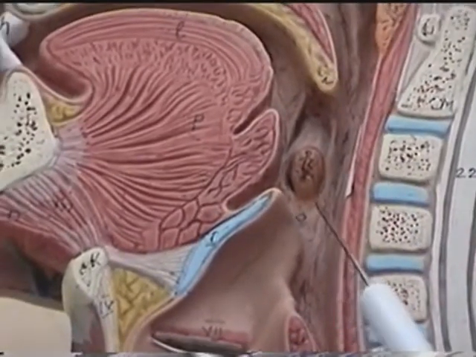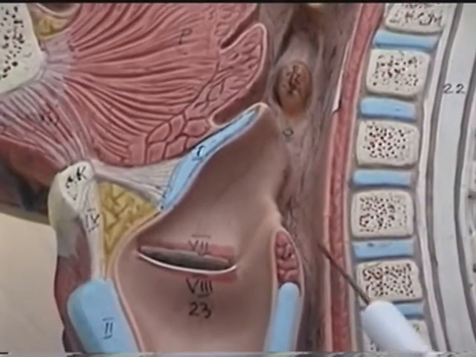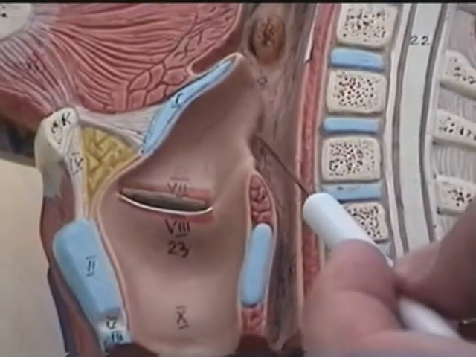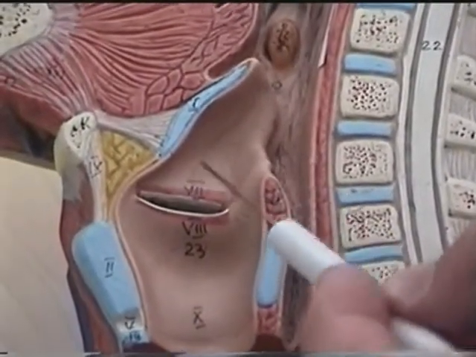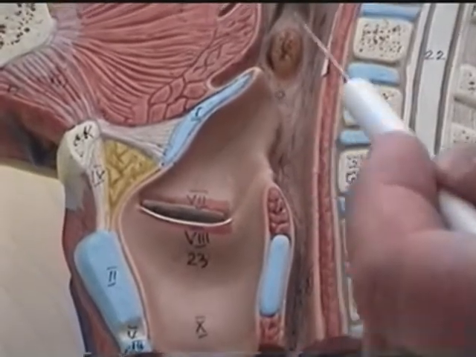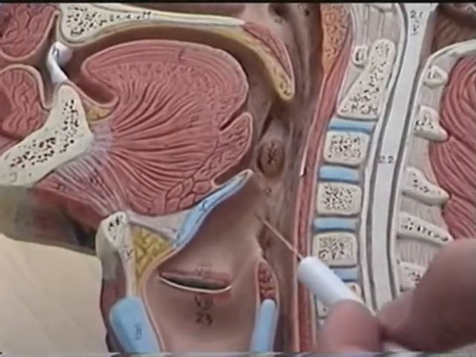And then this space back here below the epiglottis and above the opening of the esophagus, which contains the opening to our larynx, is called the laryngopharynx. So we have three areas: nasopharynx, oropharynx, laryngopharynx.